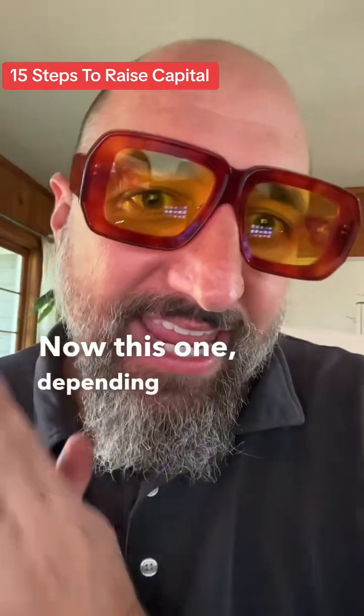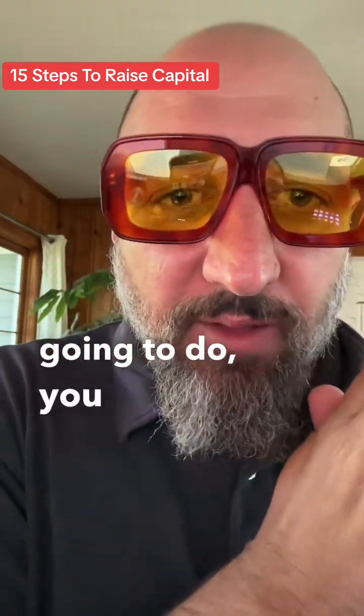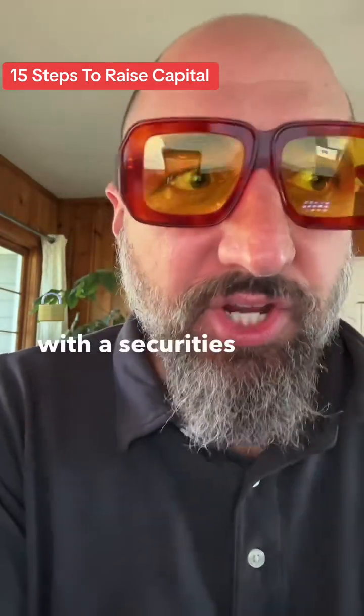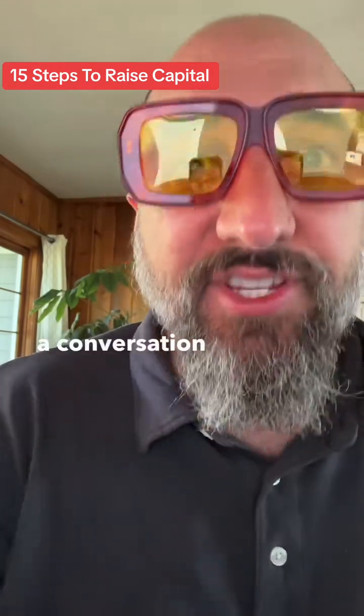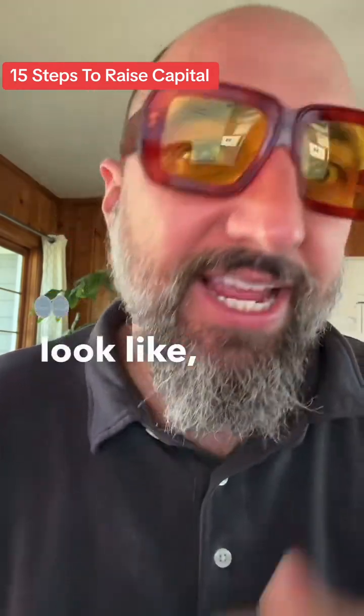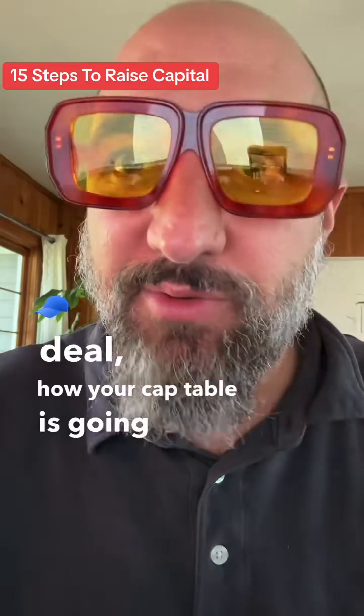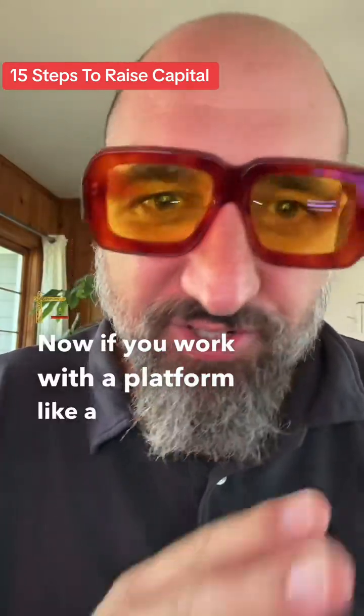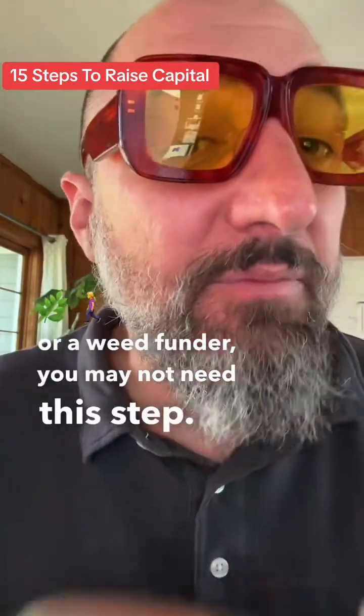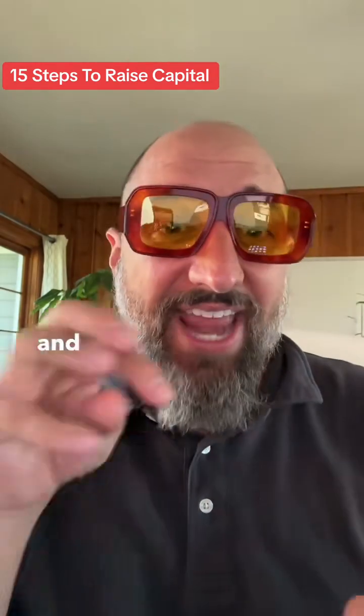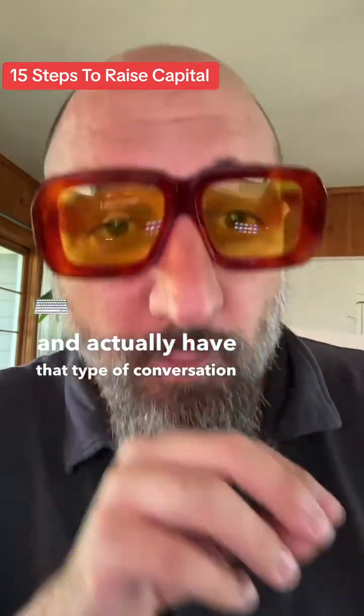Now this one, depending on the type of deal you're going to do, you may want to engage with a securities lawyer. At least start having a conversation of what you think this offer is going to look like, how you're going to structure the deal, how your cap table is going to be. Now, if you work with a platform like StartEngine or WeFunder, you may not need this step, but again, it may be something to do to go out and actually have that type of conversation before you get into the weeds.